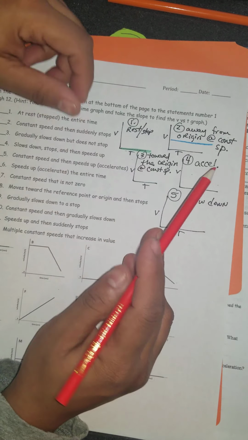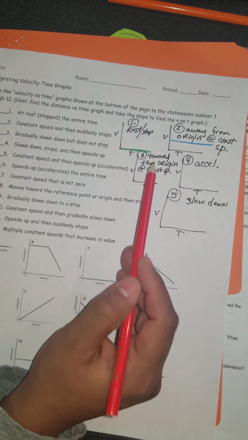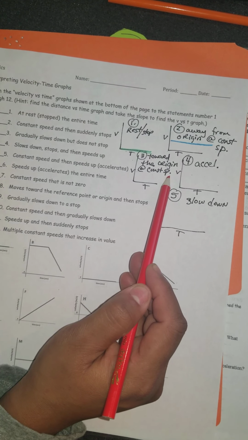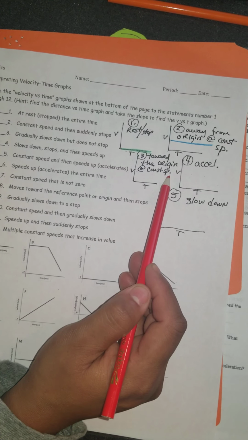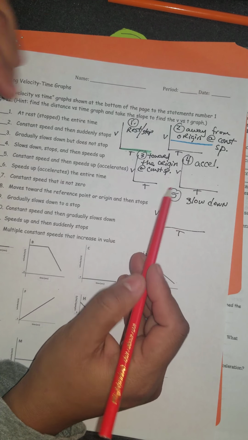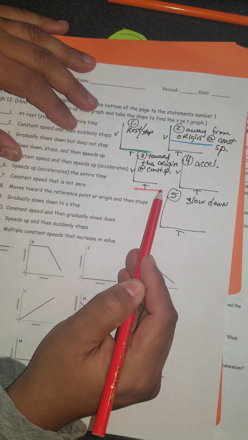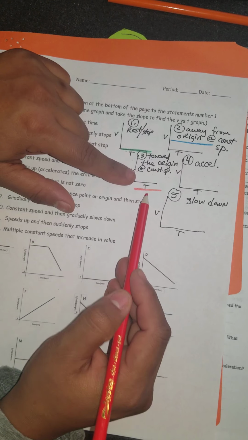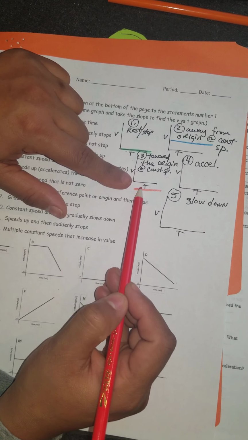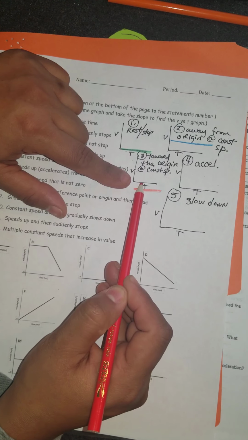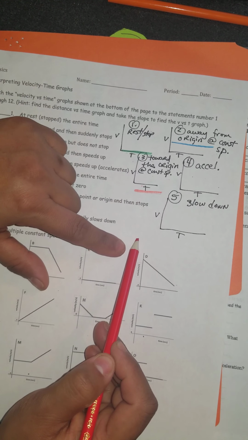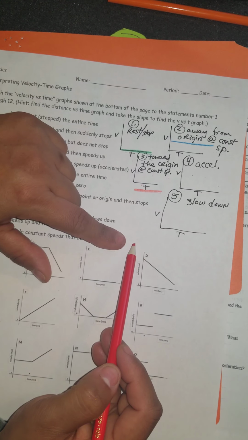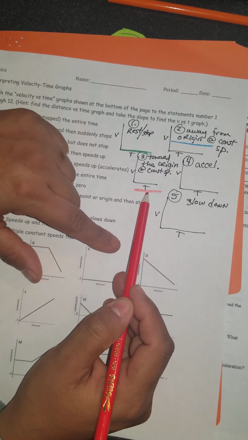Number 3. If it is going, I'm going to use red here. If it is moving towards the origin at a constant speed, it is going to be a flat horizontal line again with no slope, but it's going to be below the x-axis. Now, if it's moving towards the origin, the closer it gets to the origin, the closer this line is to the x-axis. The further away it is from the origin, the further away from the x-axis it's going to be. But it will have no slope.